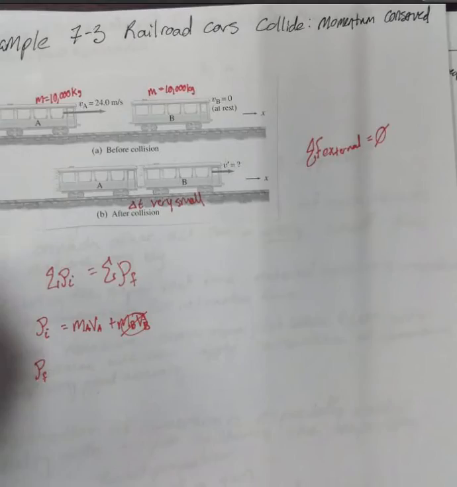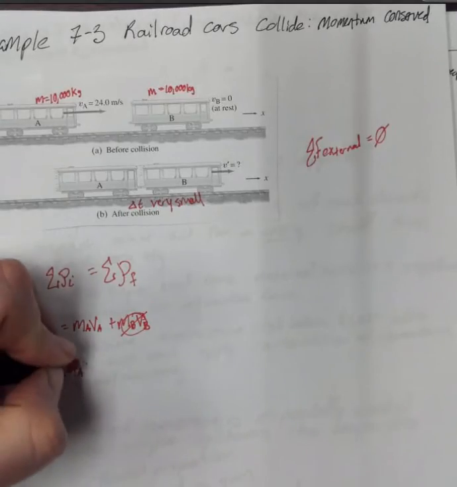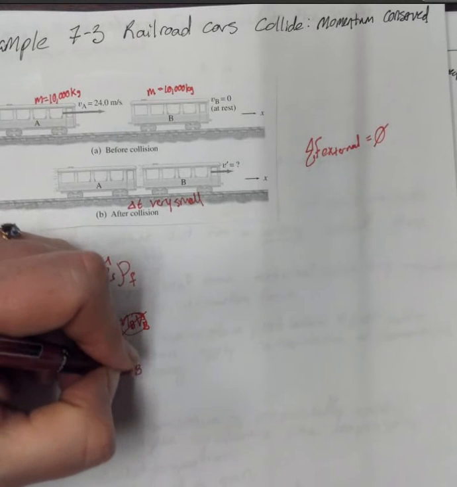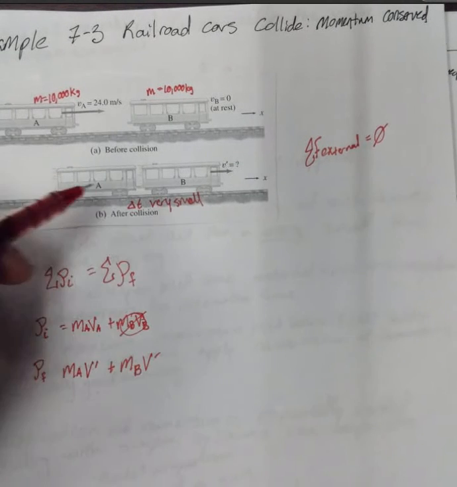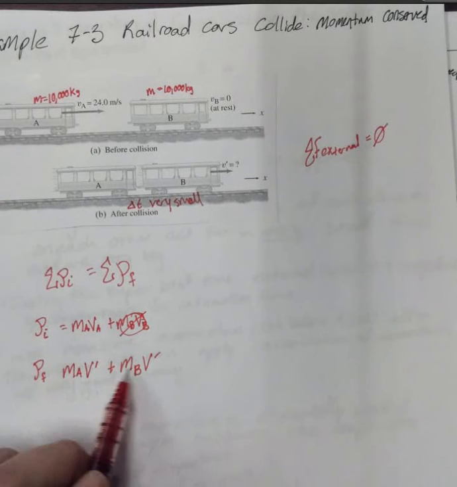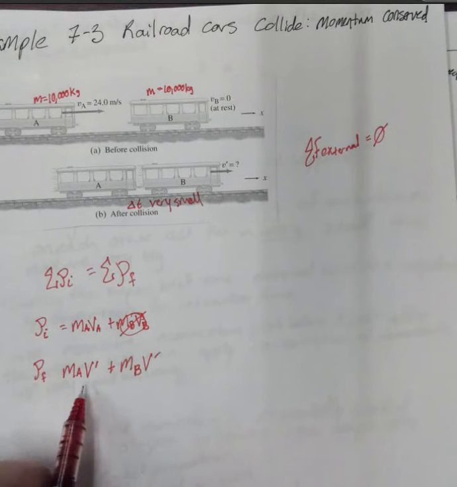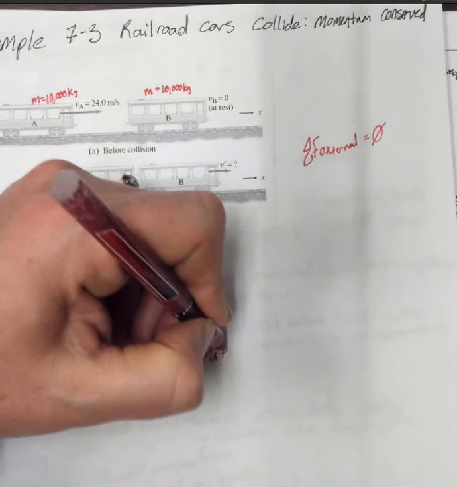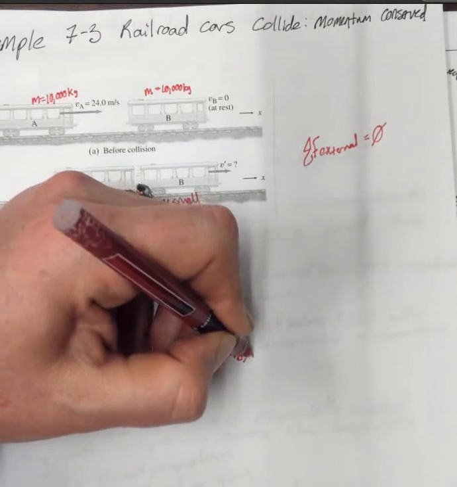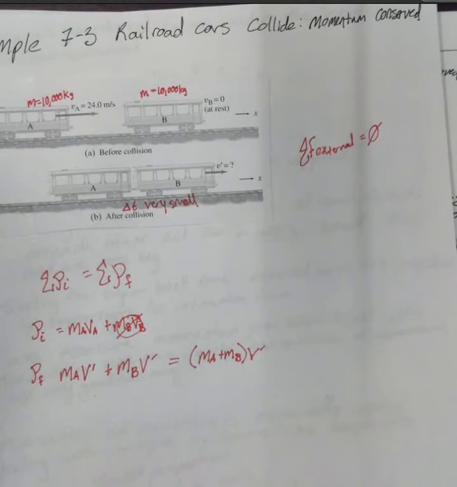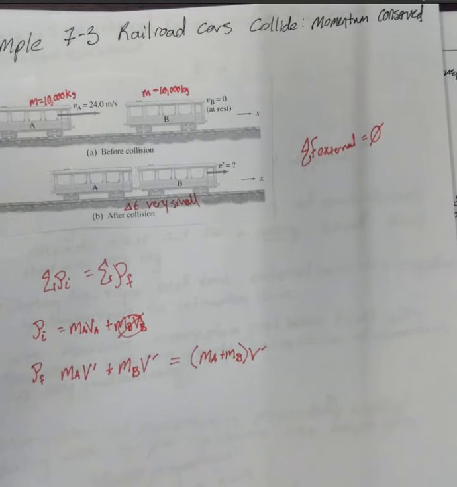After the collision, you have MAV prime and MBV prime, where since they're stuck together, we know that their final velocity must be the same. When you see that their final velocity must be the same if they're stuck together, you can automatically factor and say MA plus MB times V prime. Another way to consider this is that now that the two objects are stuck together, they are now just one bigger object that's equal to both of their masses.